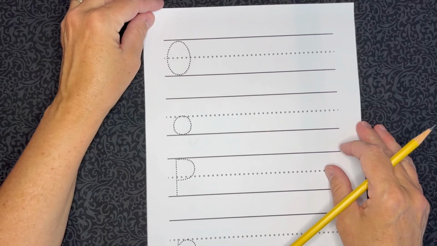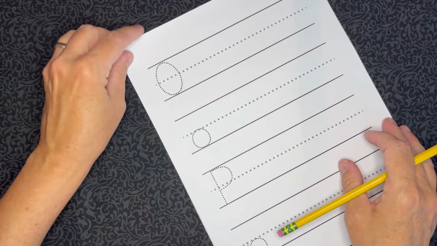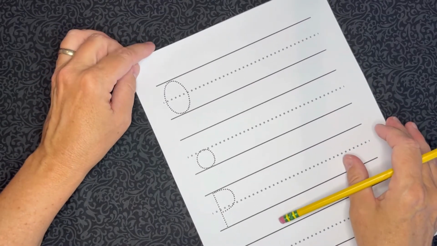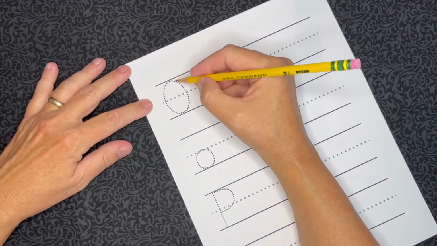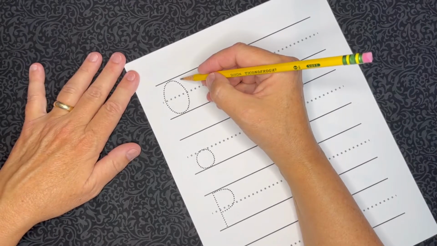Upper and lowercase o and p. I'm going to angle my paper a little bit here. I'm in a comfortable place to practice my writing. I sharpened my pencil. I'm ready to go. Hopefully you are too. Go ahead and pause this video if you need to sharpen your pencil or make sure that you are comfortable.